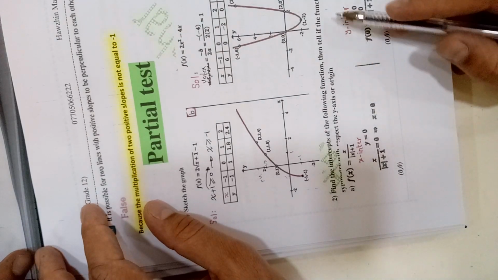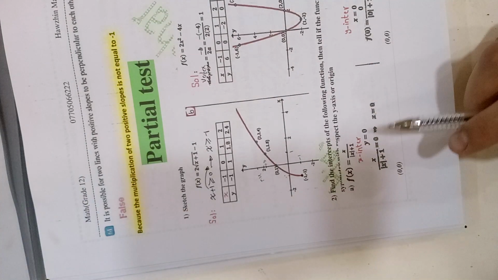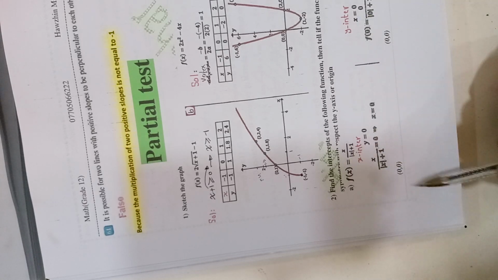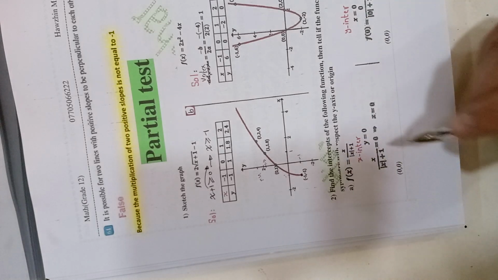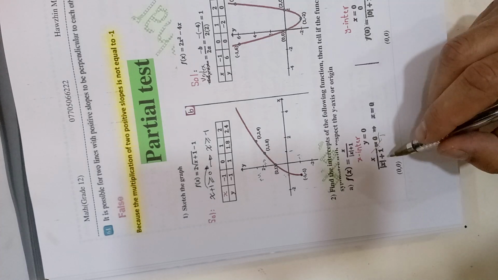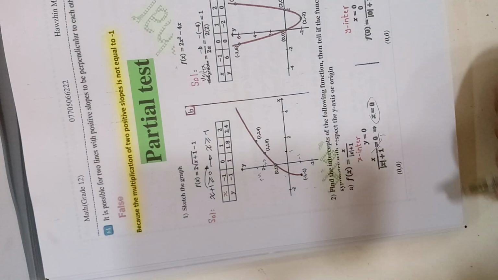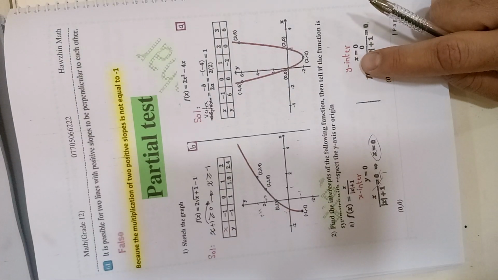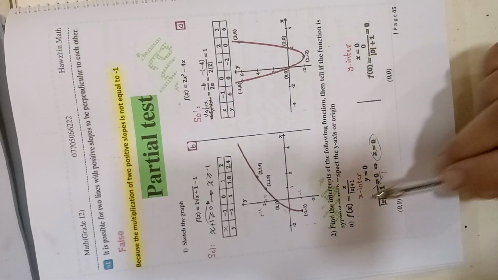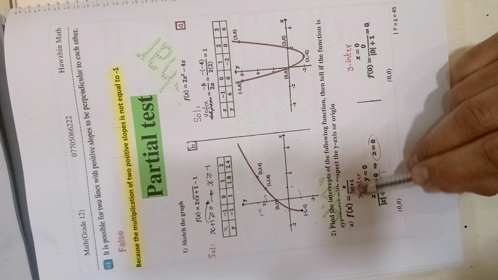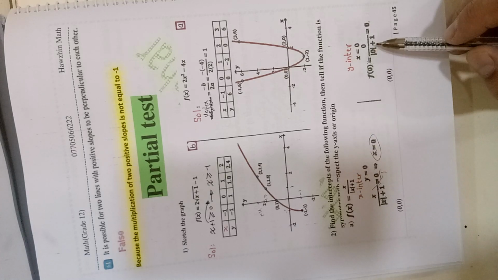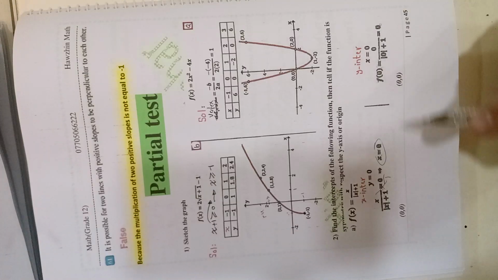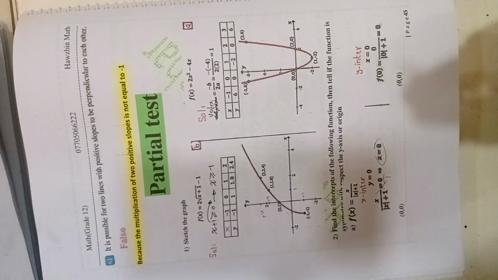About intercepts, you have two types of intercept, x intercept and y intercept. For the x intercept, y equal to 0, meaning the function is equal to 0. By cross multiplication, x equals 0, so you have the point 0, 0. For the y intercept, x equal to 0, put it in here: 0 divided by the absolute value of 0 plus 1, so 0 divided by 1 is 0. So 0, 0 is the point of both the x intercept and the y intercept.